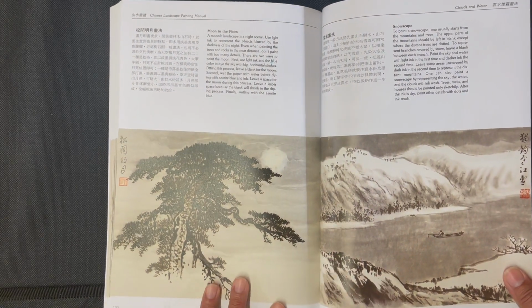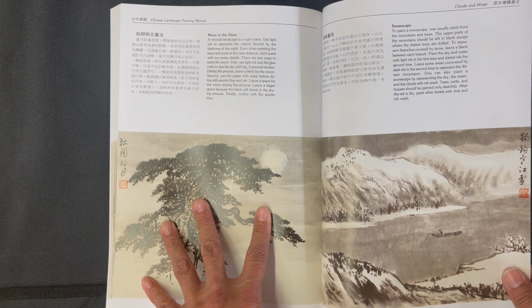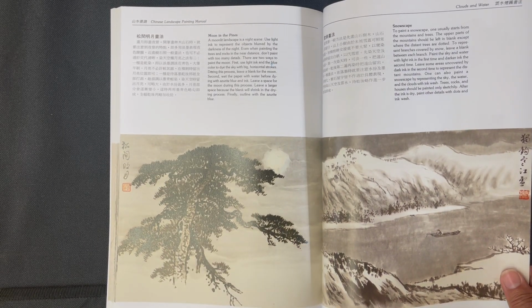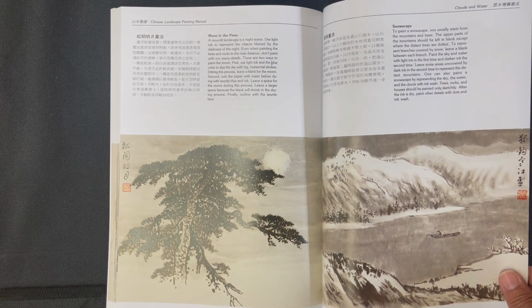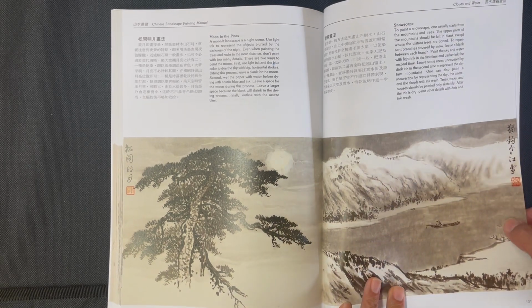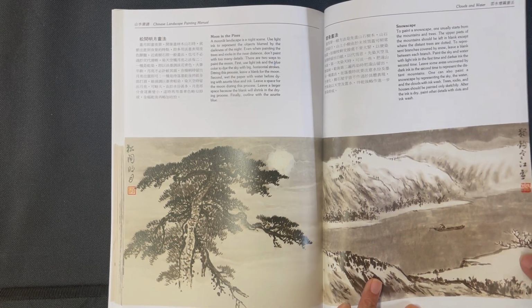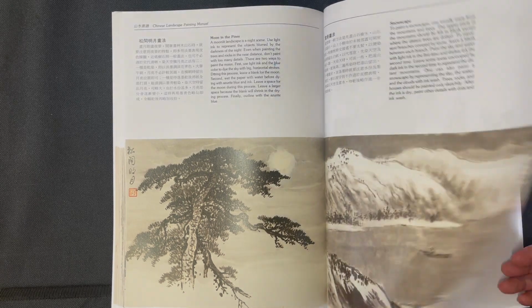We have this idea of moon and pines here. That's a very common, iconic pairing. And then our first appearance of snow. So here's a snowscape here on the right hand side.